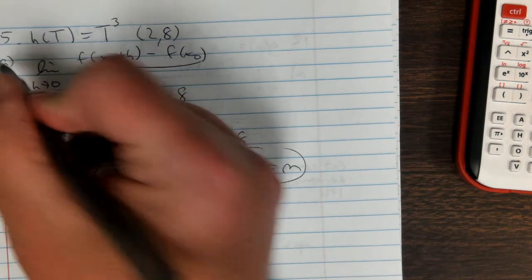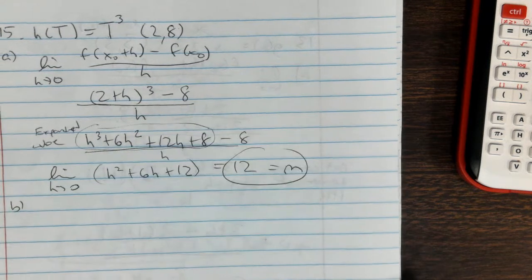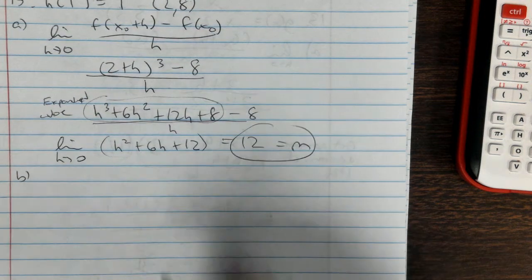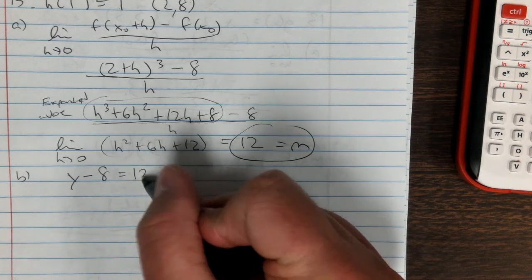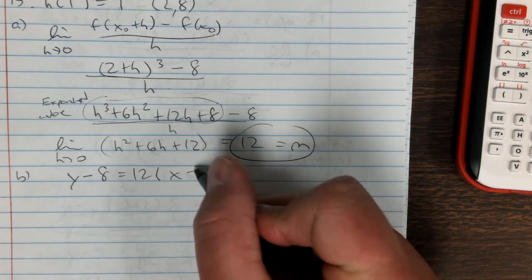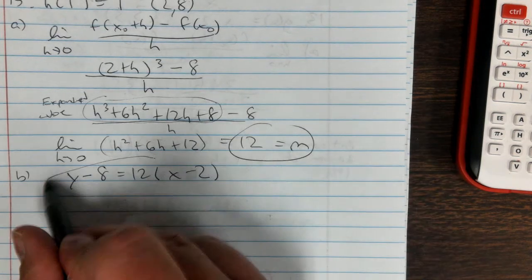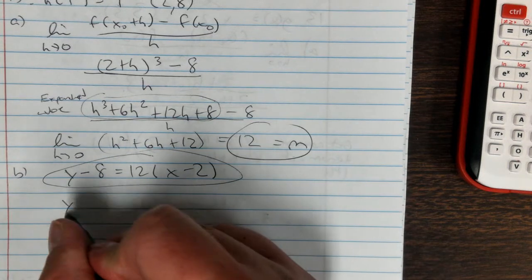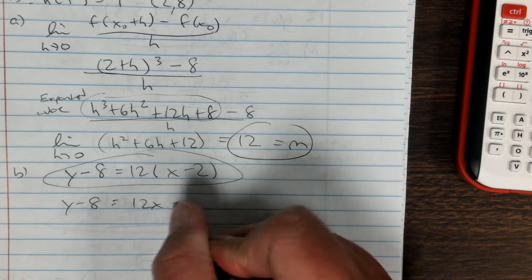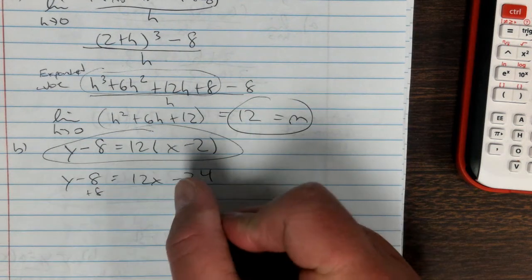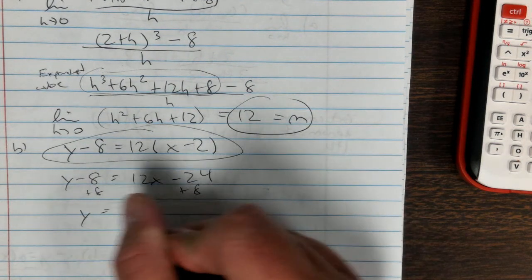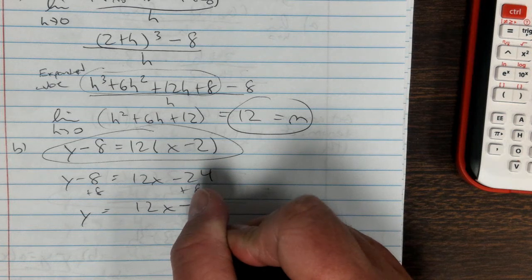So that's part A. Part B, you do your y minus 8 equal 12 times x minus 2. So that'd be your answer in point slope form. Or you can distribute it and add 8, y equal 12x minus 16.